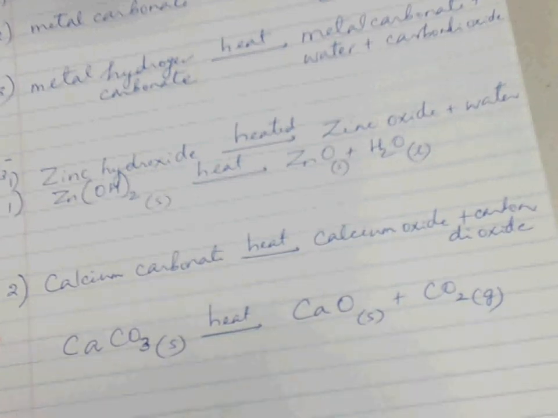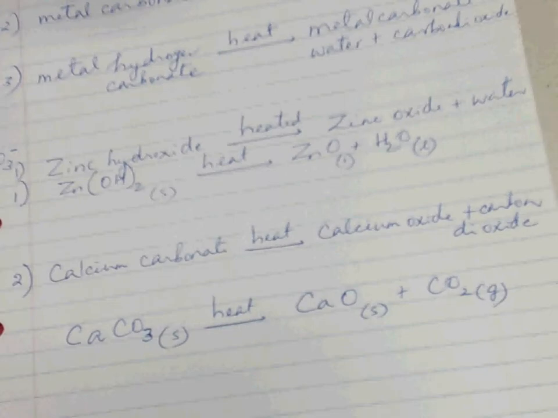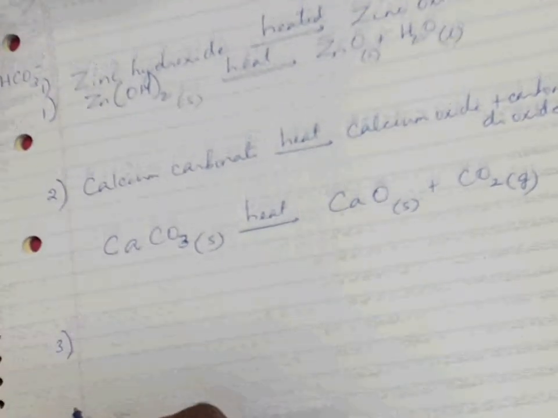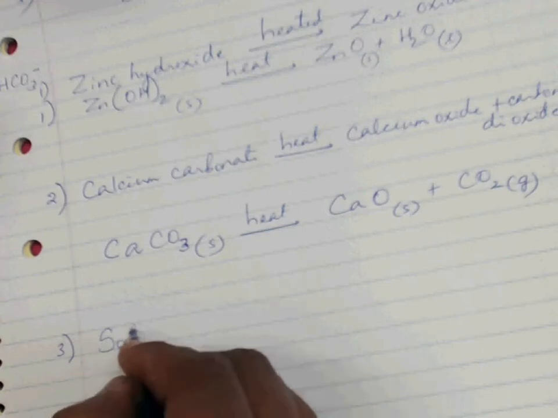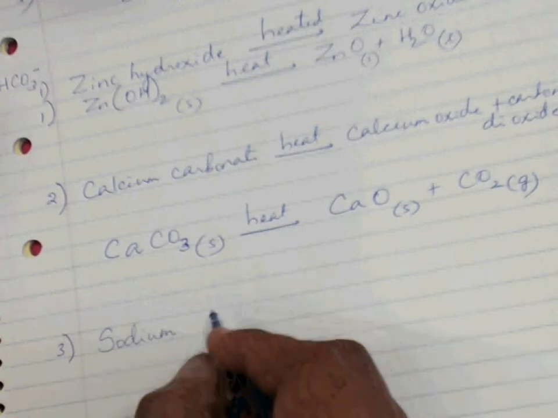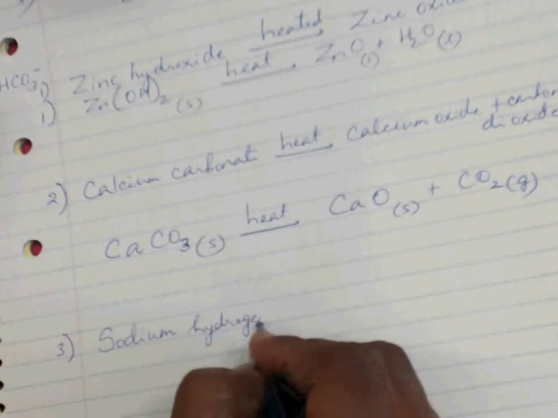I don't need to do anything. I've given all the states, and we've got an example for a metal carbonate decomposing. All right, and the third and final one is a metal hydrogen carbonate. So I'm actually going to give you an example. I'm choosing sodium hydrogen carbonate.